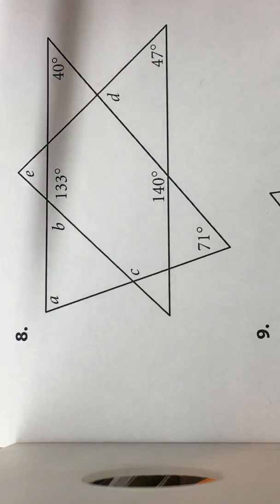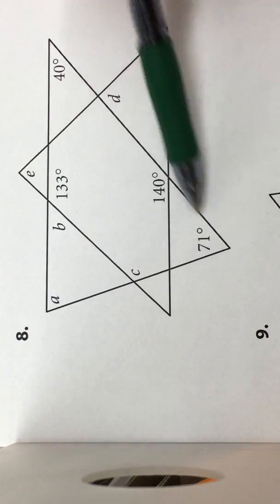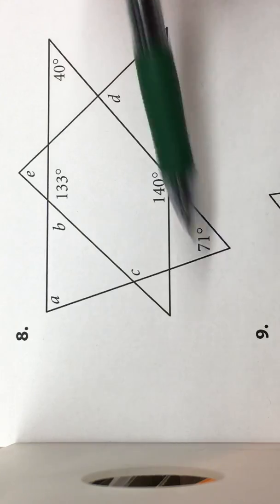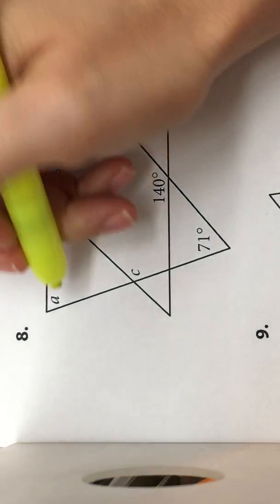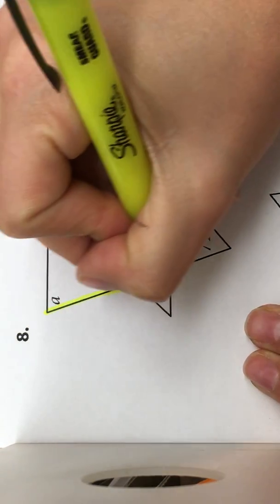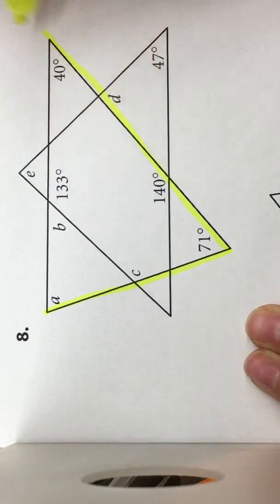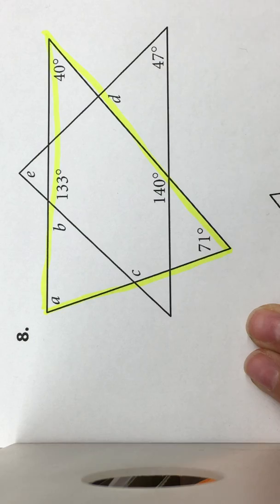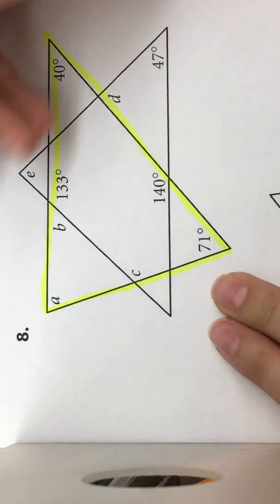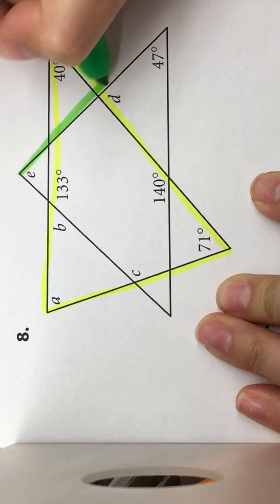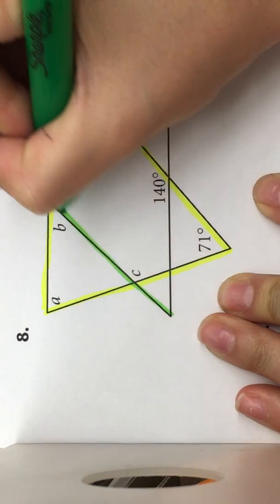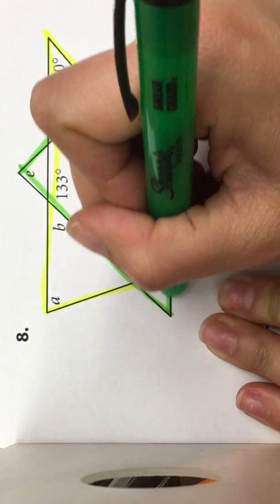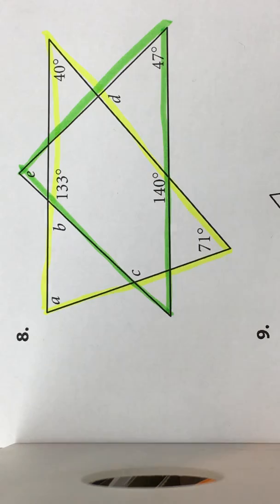All right, so if we take a look between A, 71, and 40, we have a large triangle there. So we'll highlight that. And then we also have the triangle that contains E, this large one here. Okay. So we have these two large overlapping triangles along with the smaller triangle.